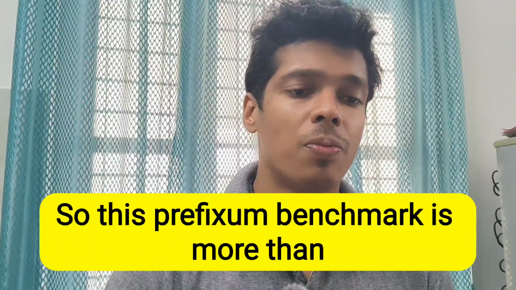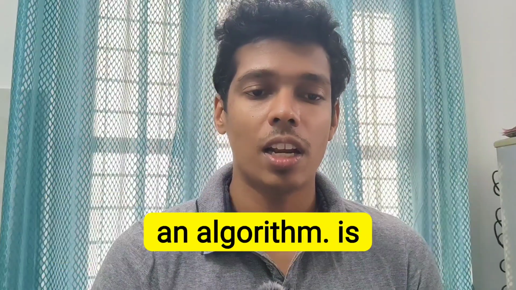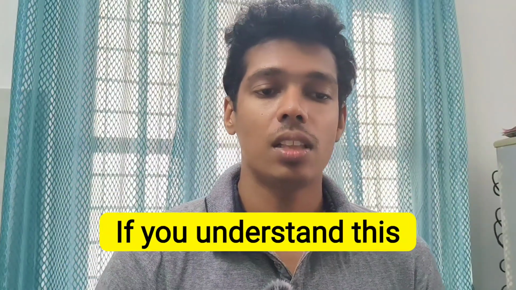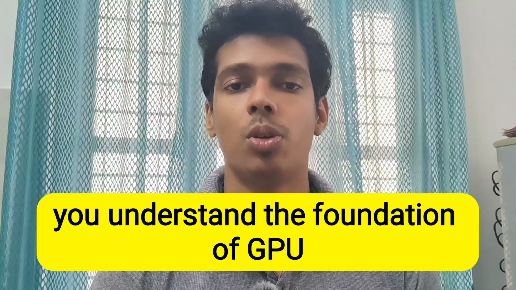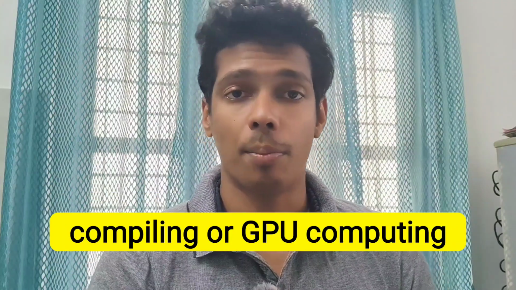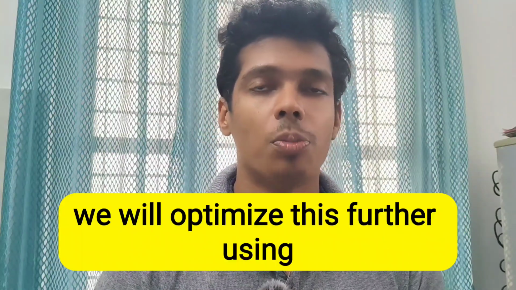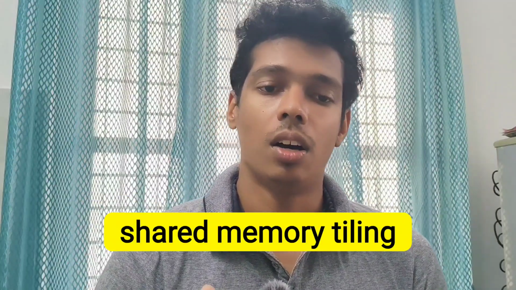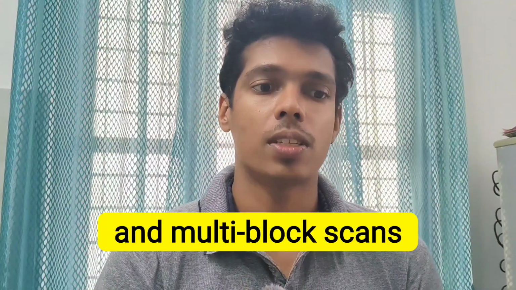So this prefix sum benchmark is more than an algorithm. It is a window into how GPUs work. If you understand this, you understand the foundation of GPU computing. In future videos, we will optimize this further using shared memory tiling, warp primitives, and multi-block scans.